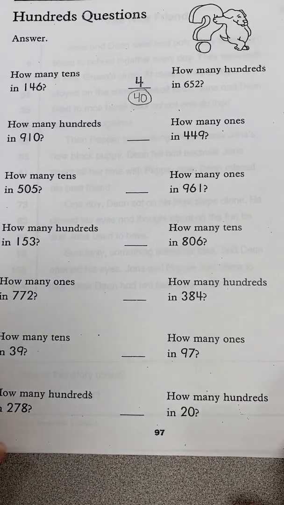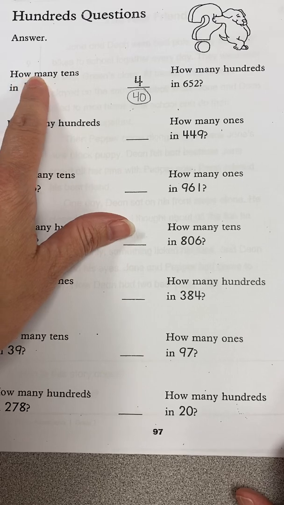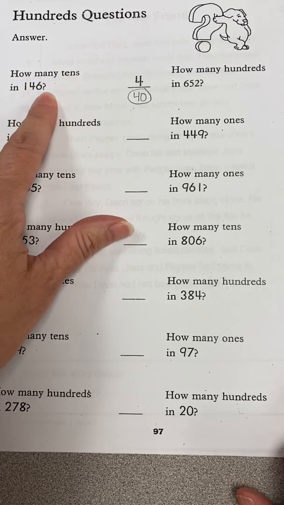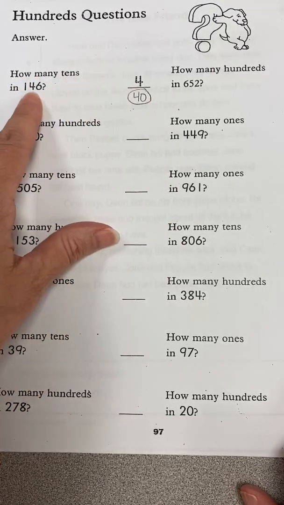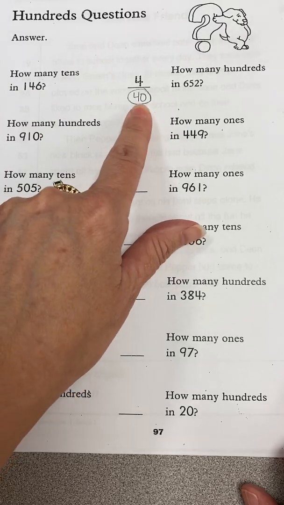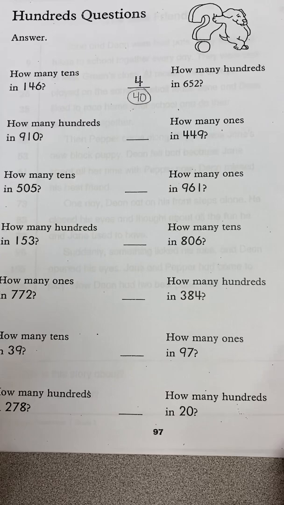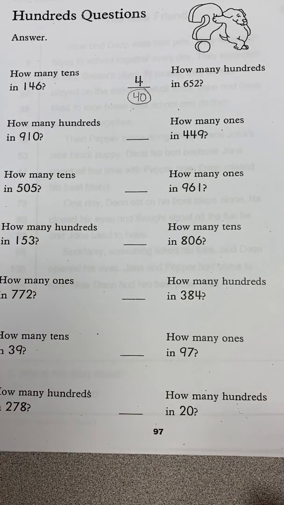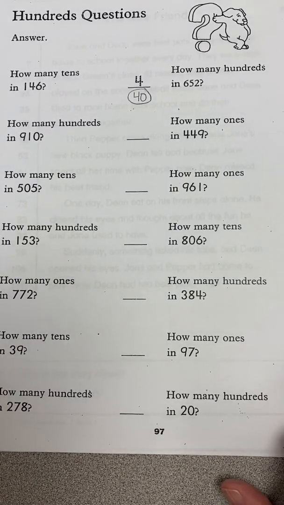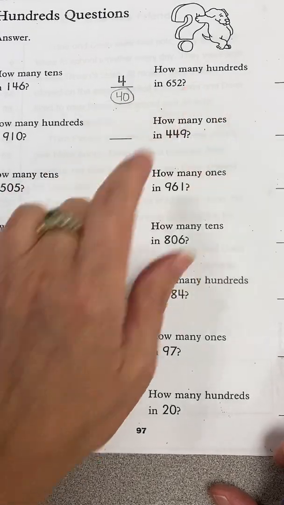So let's look. The example says, how many tens in 146? They said 4 because there's 4 tens, and then they put 40 underneath because that's the value of 4 tens. So we're going to do our problems the same way. Let's move across to the next one.